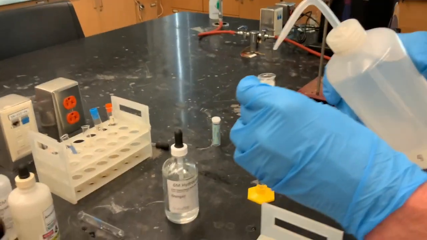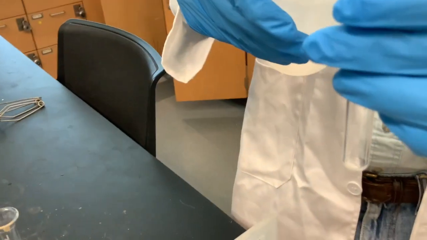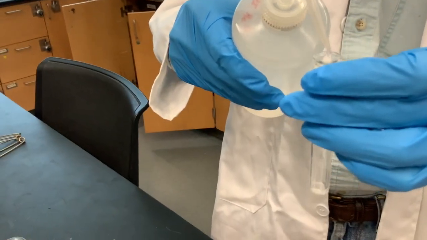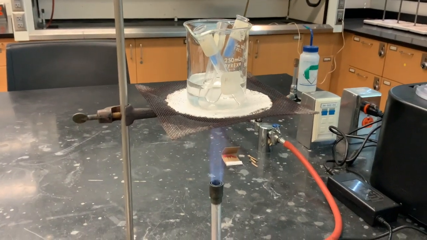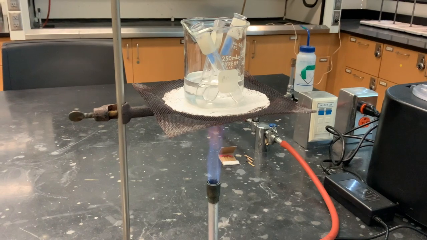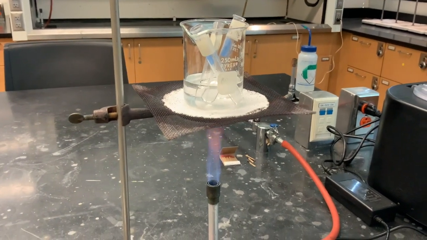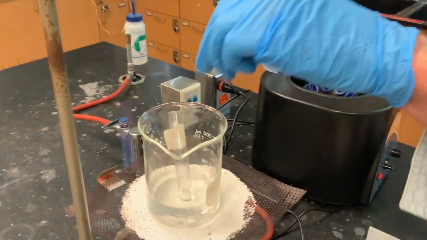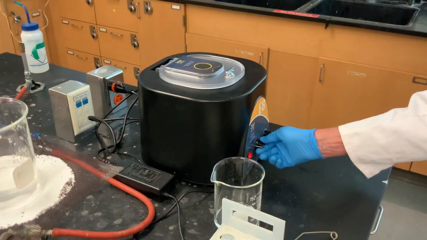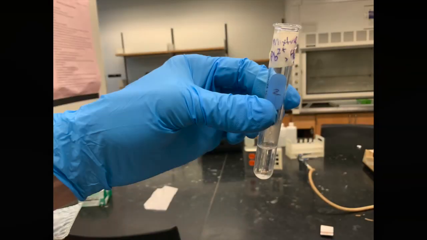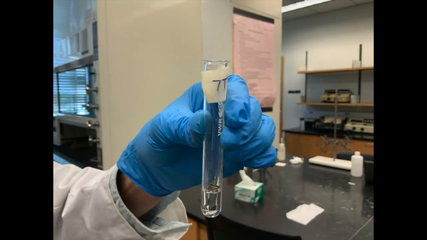Afterwards, we add about 2 milliliters of deionized water into each test tube and place the test tube in a hot water bath. While they're heating, we stir the content of each test tube with a stirring rod. After 3 to 4 minutes of heating, the hot test tubes were again centrifuged. The hot supernatant is decanted into a new, clean test tube.